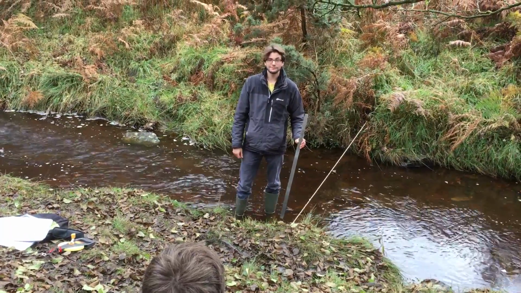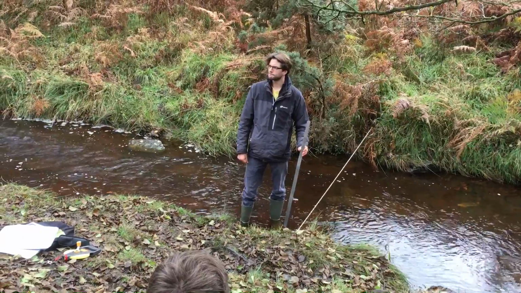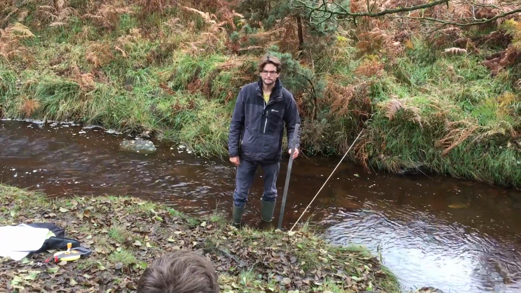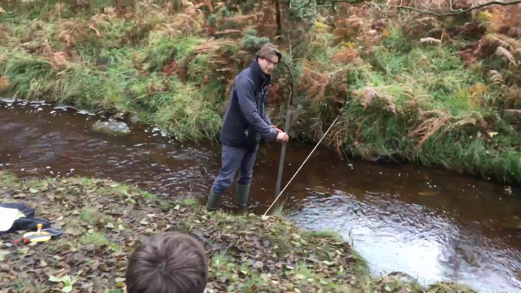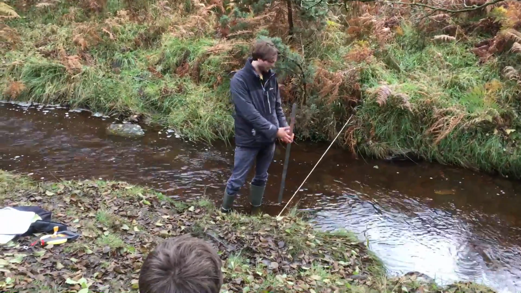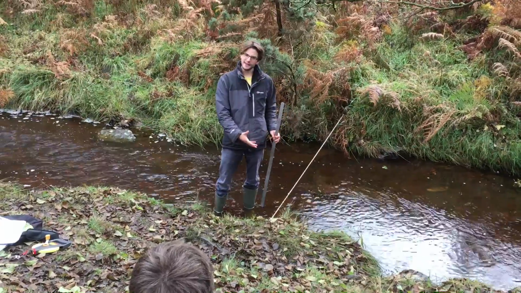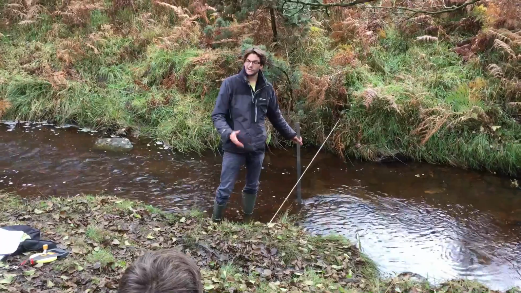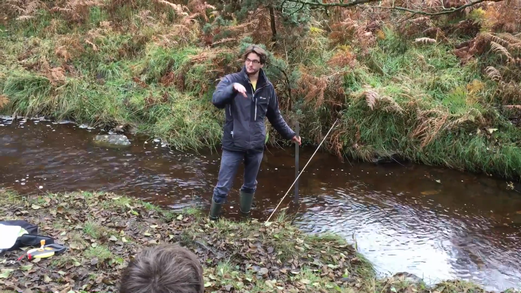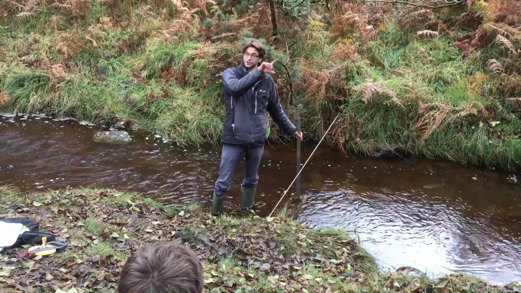Yeah, you've taken 10 samples. Hopefully that will be enough for a good representation of the depth of the river. If you only took 1 in the middle, it's not really a good representation of the river's depth or shape if you just draw the cross section.